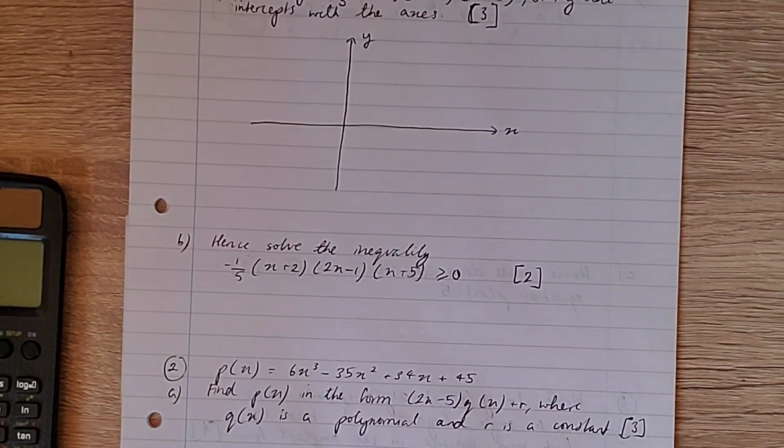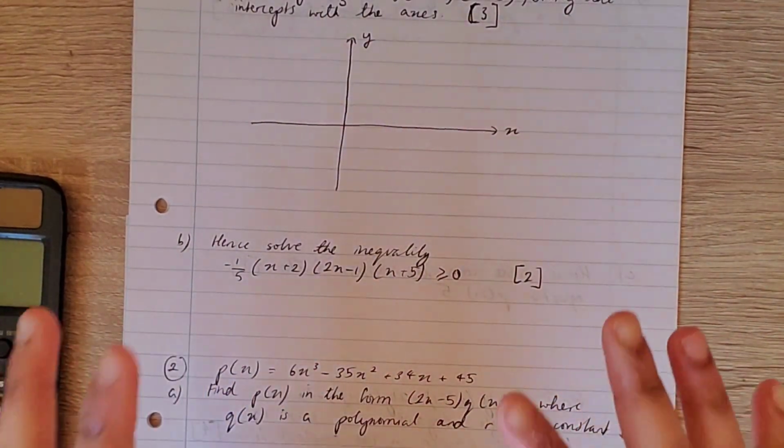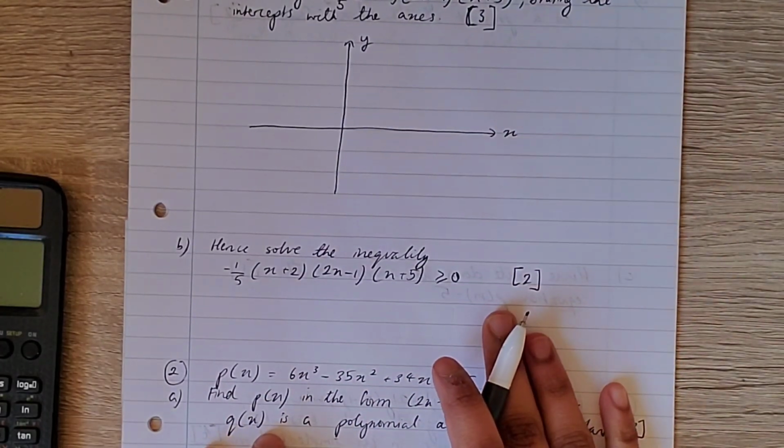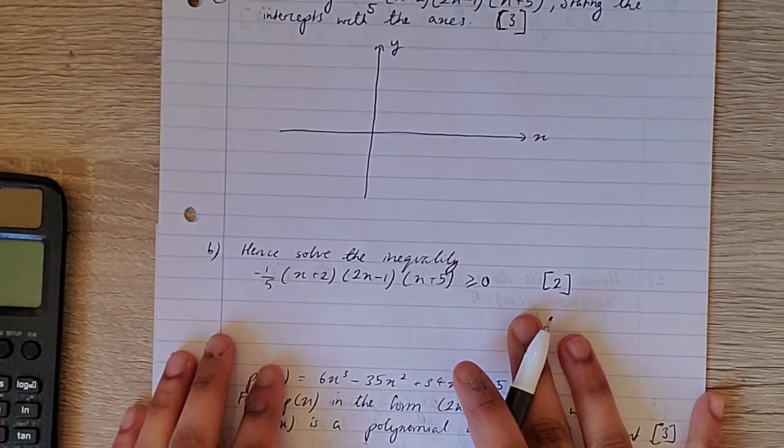Hello, today I'll be solving the additional mathematics paper from May June 2024. This is paper 1 and it's the exact same paper you can find on the website, except I've written out all the questions instead of using the one on the website. But it is the same paper.